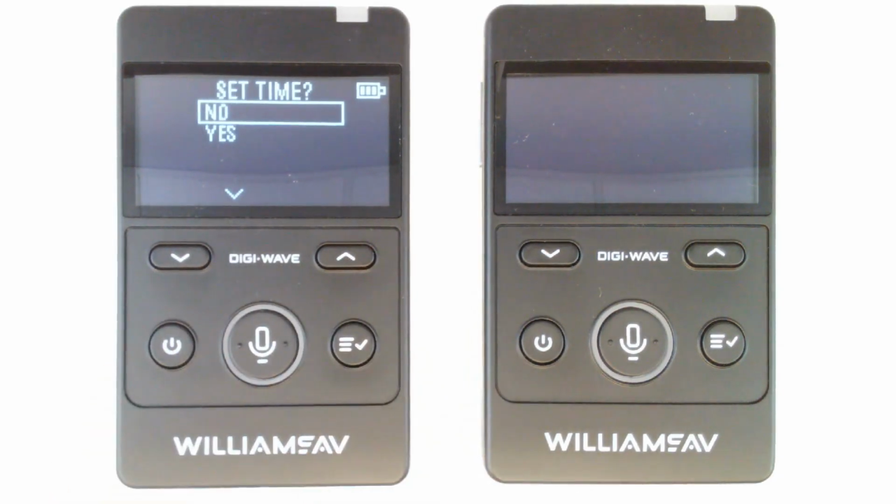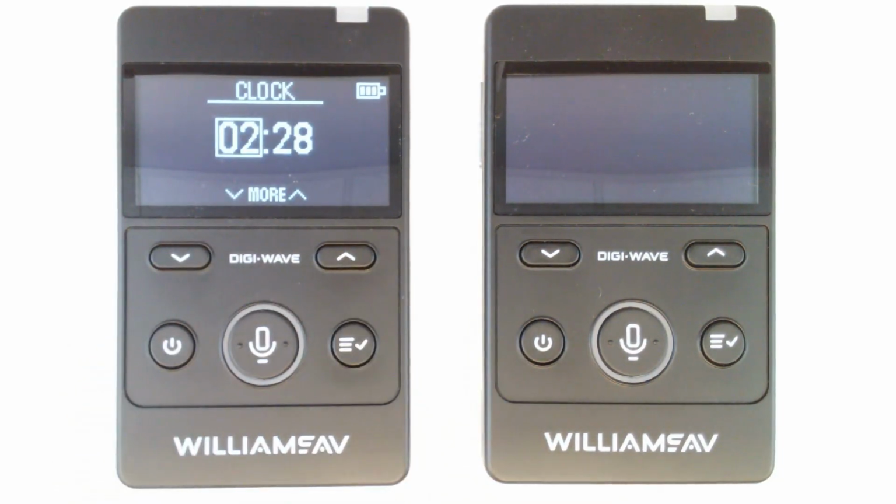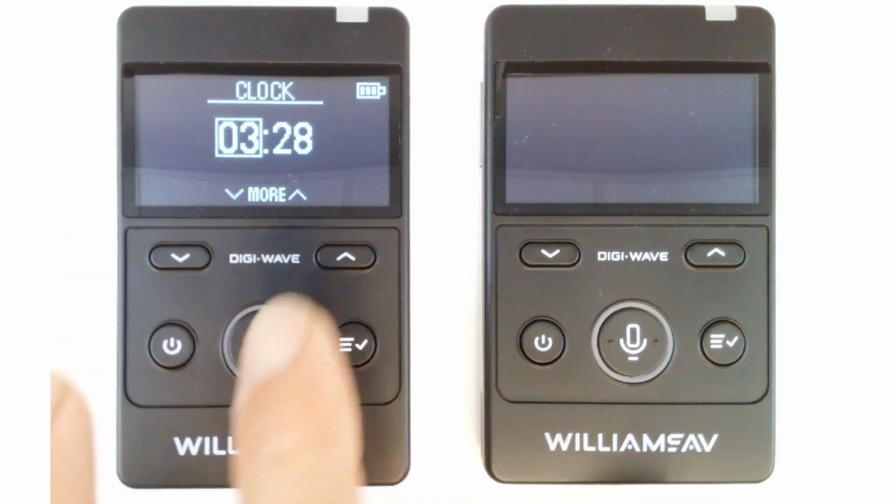Clock mode. Choose either a 12-hour or 24-hour format. Set the current time if needed. The master DLT will sync this time to all other devices in the group.